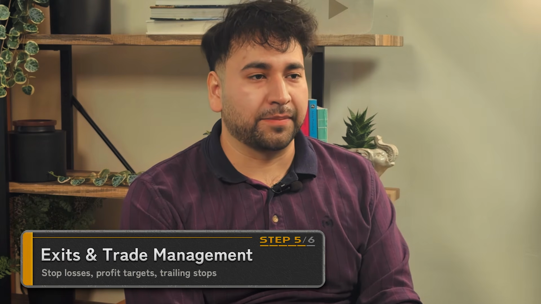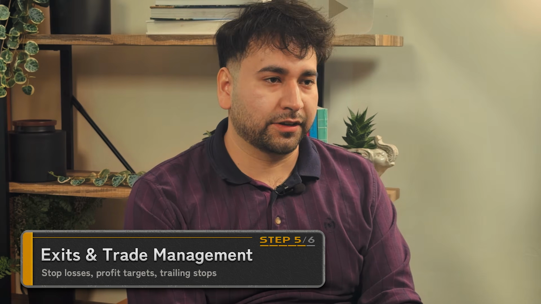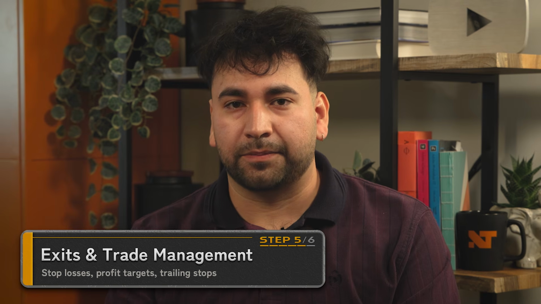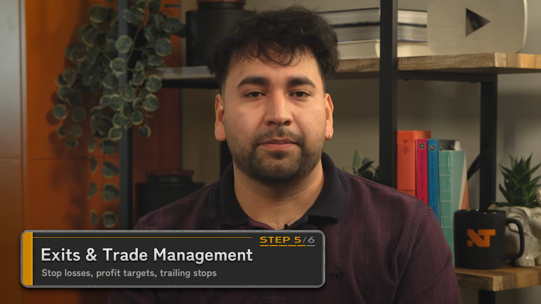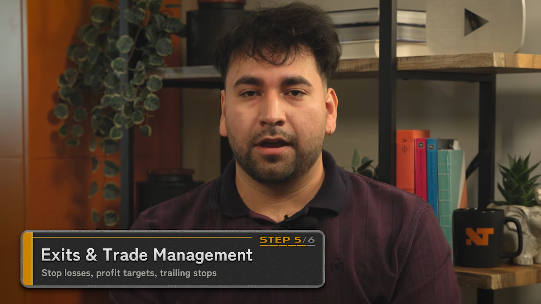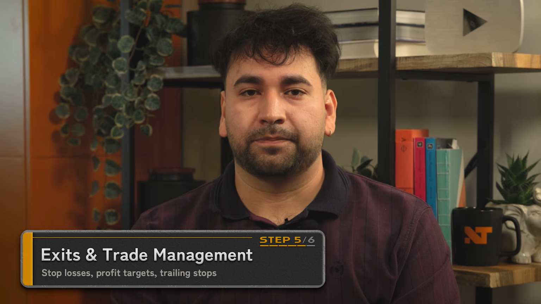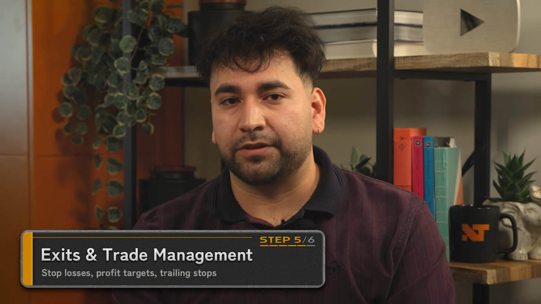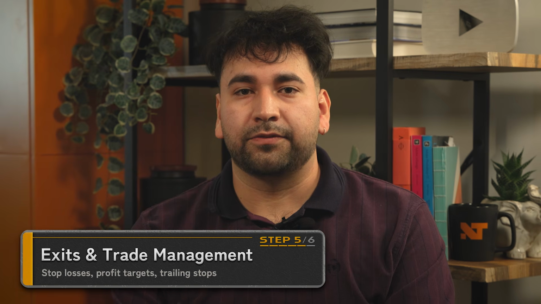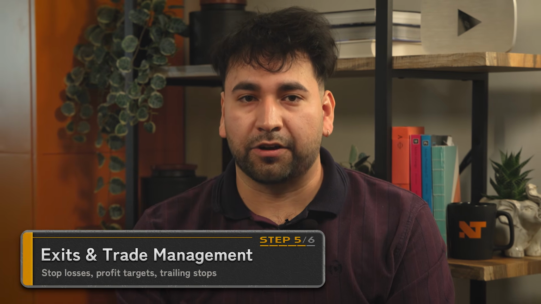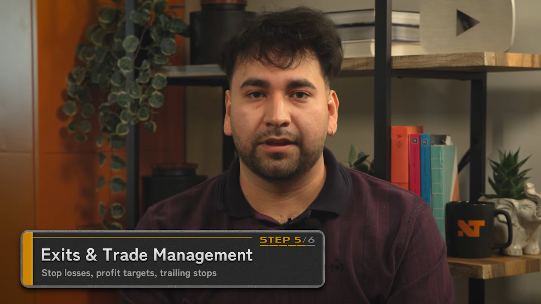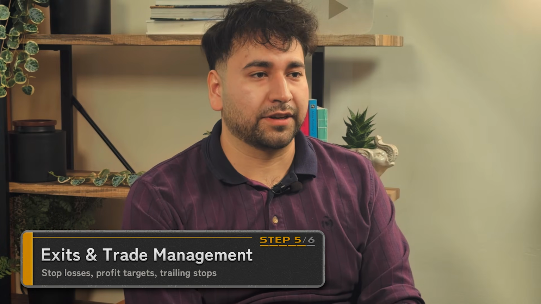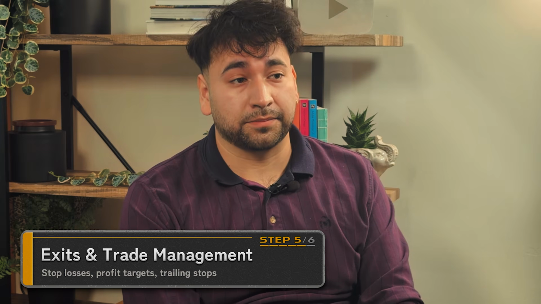Step 5. Add exits and trade management. Define your exit logic, like an opposite signal, a time-based exit, or an indicator-based exit, and layer in trade management like stop losses and profit targets. Trailing stops are also configurable here. A common approach is to define a protective stop first, and then update it based on your trailing logic, whether that's a fixed tick offset, an ATR-based value, or a swing-based rule. If your trailing logic requires more complex expressions, the Condition Builder can handle that too, without any coding.